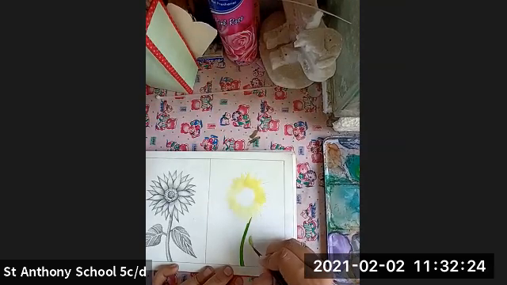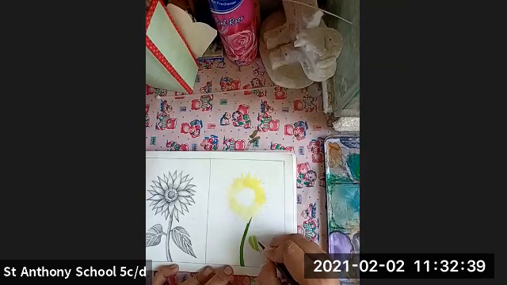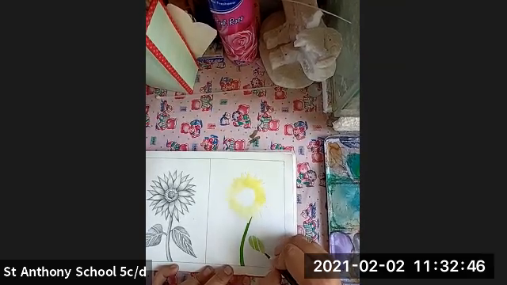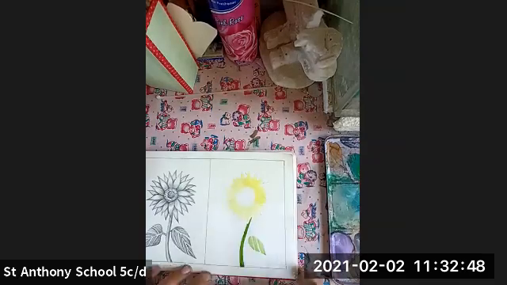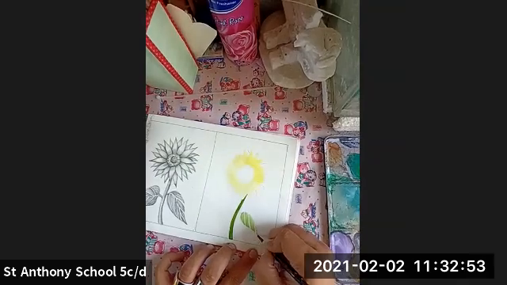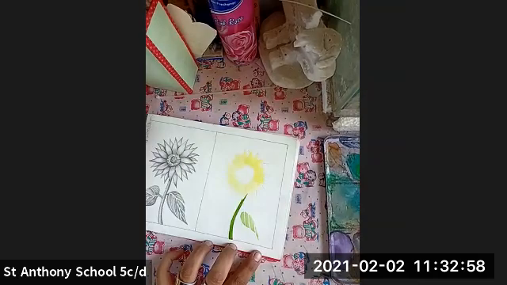Started coloring with the leaves first. Let's look at this. Adding the light green shade first. Step by step we'll move forward.